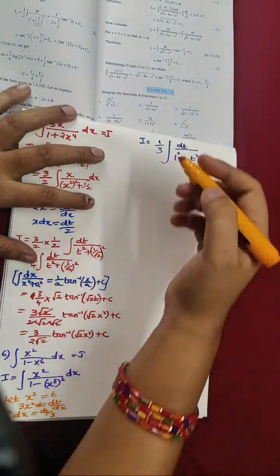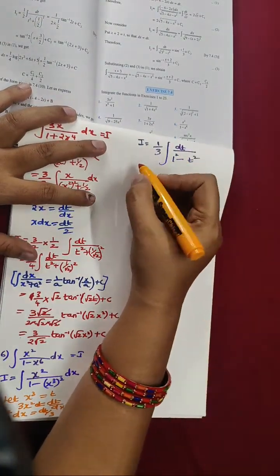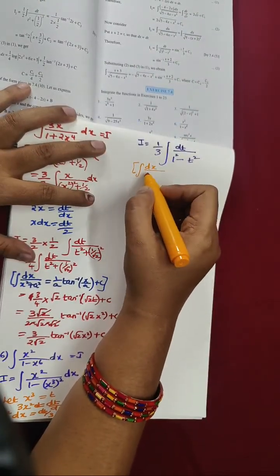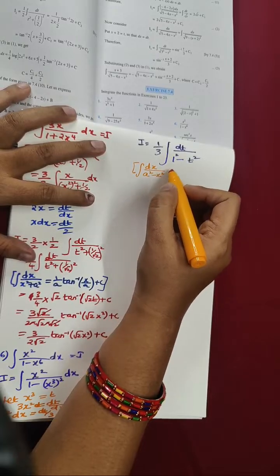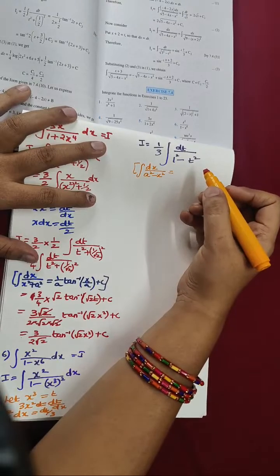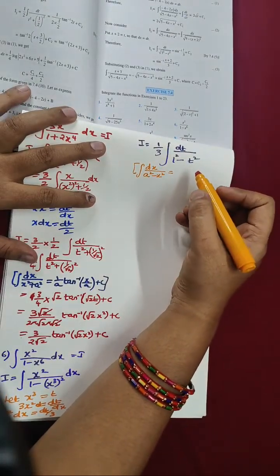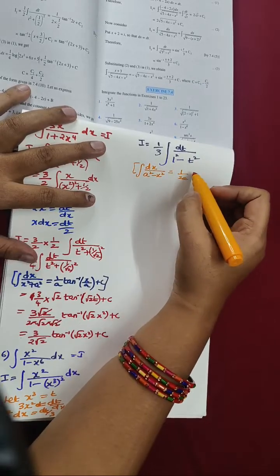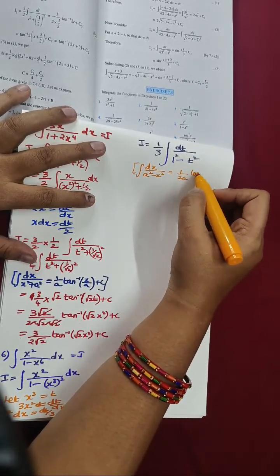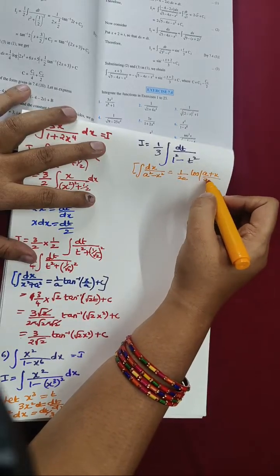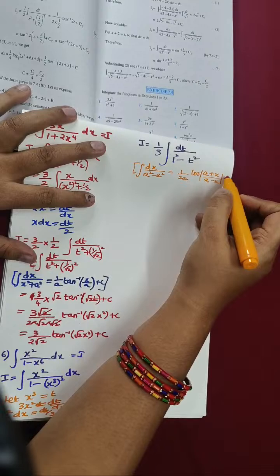So now what is the formula we can use? Integral dx by a square minus x square. What is that formula? 1 by 2a log of a plus x by a minus x plus c.